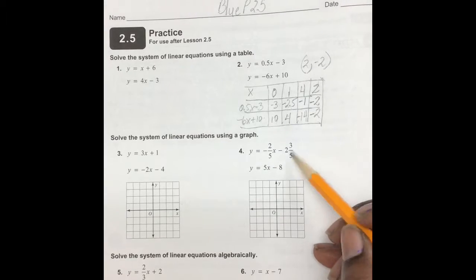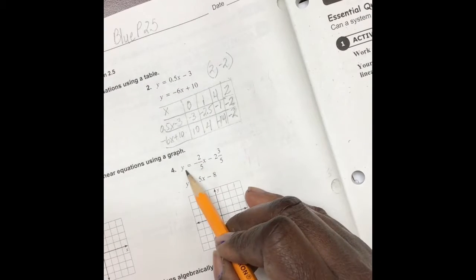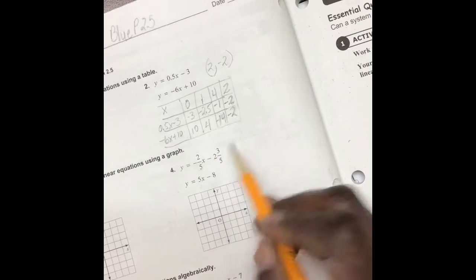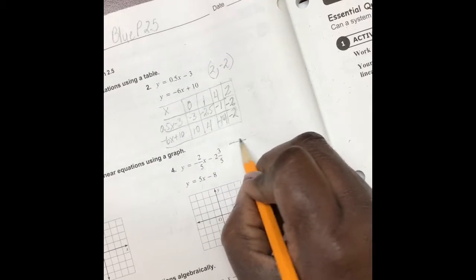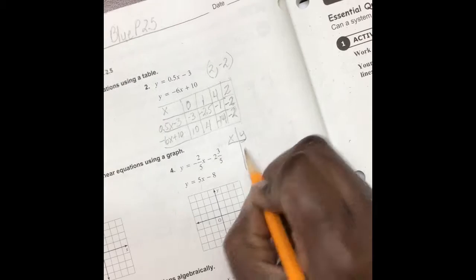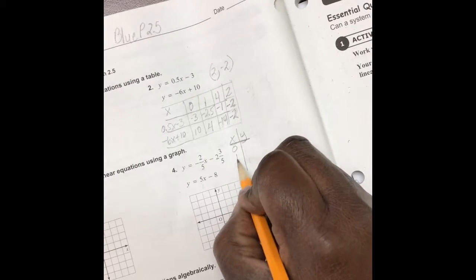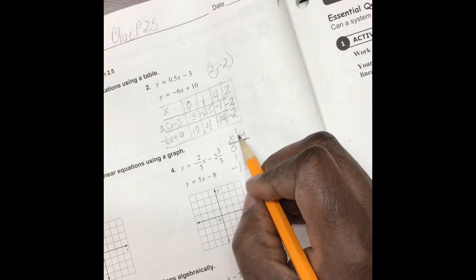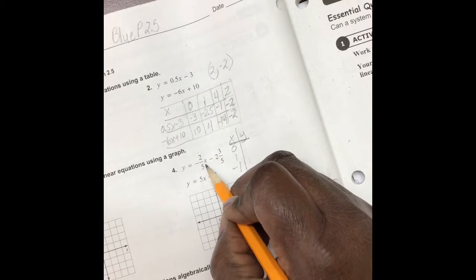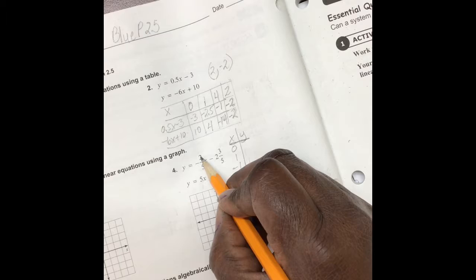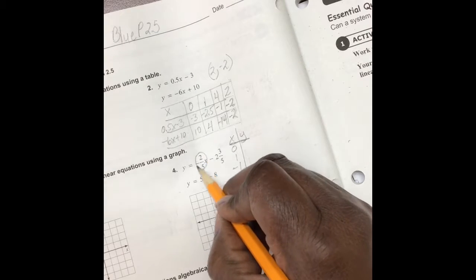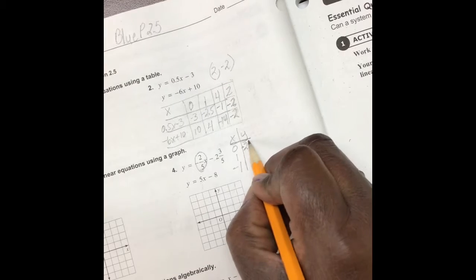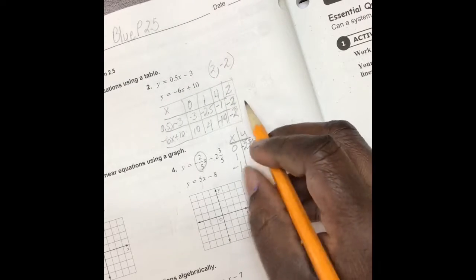Let's look at number 4. All right, y equals -2/5 x minus 2 3/5. So here we have an x and a y. I'm going to use 0, 1, -1. Okay? Here we have 0 times -2/5. That's going to leave us with a -2 3/5.